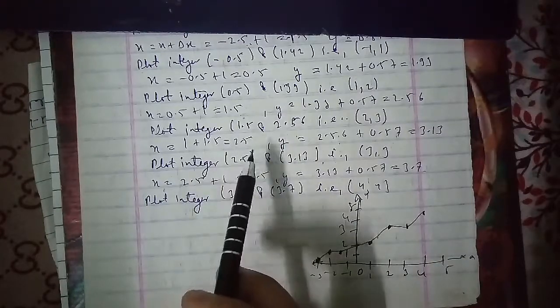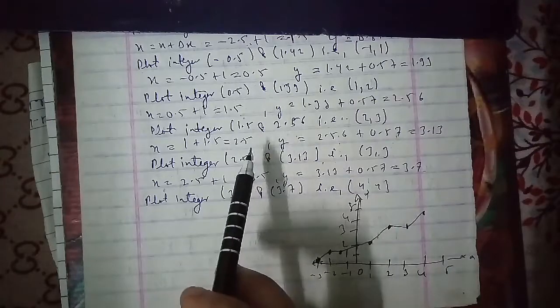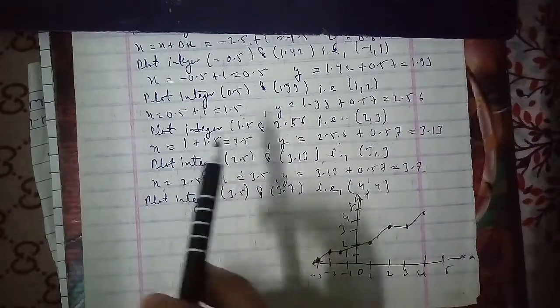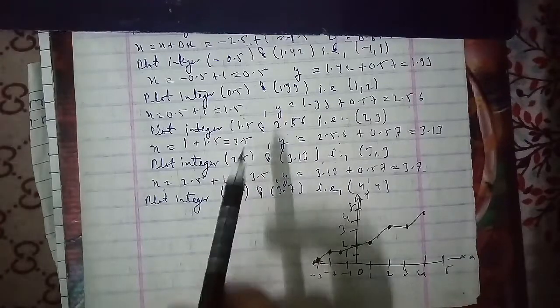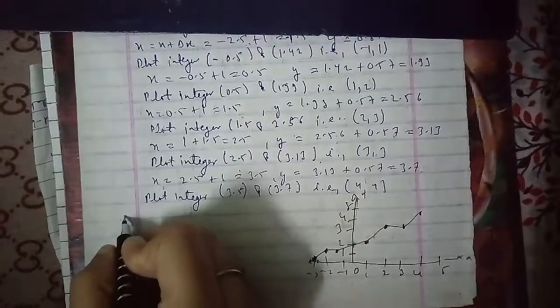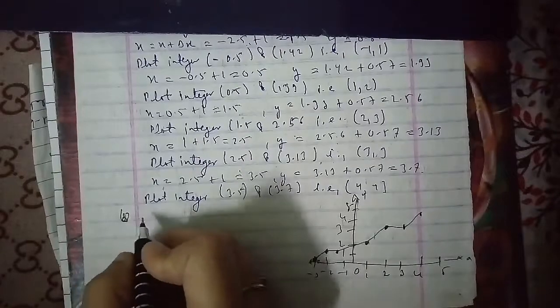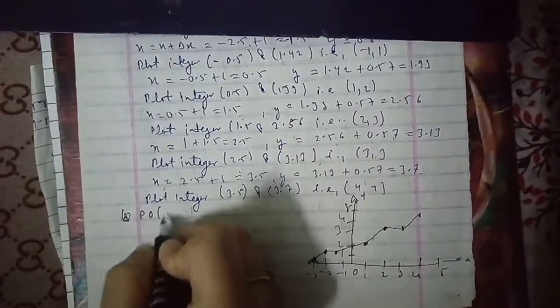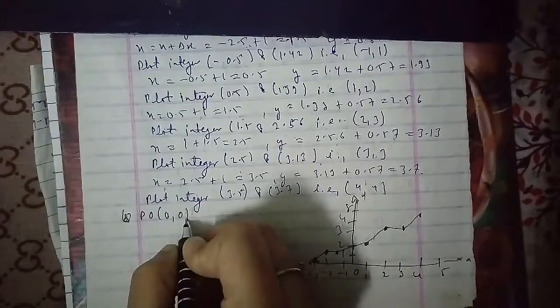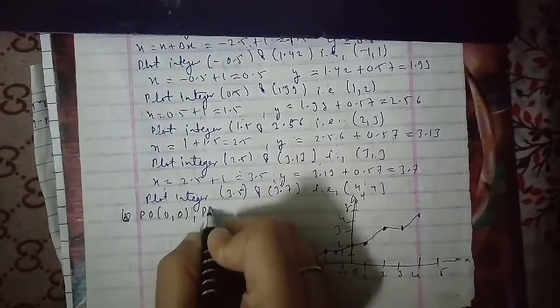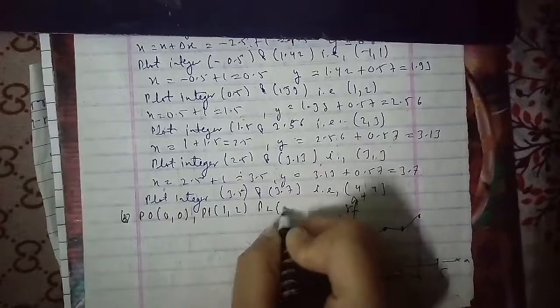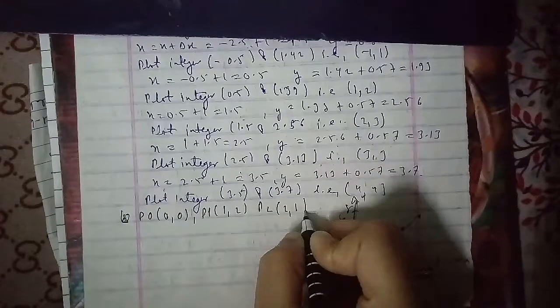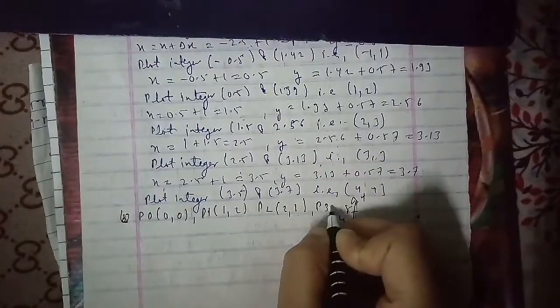So let P0 be 0 comma 0, P1 be 1 comma 2, P2 be 2 comma 1, P3 we have 3 comma 1, P4 we have 4 comma 10, and P5 is 5 comma 5.